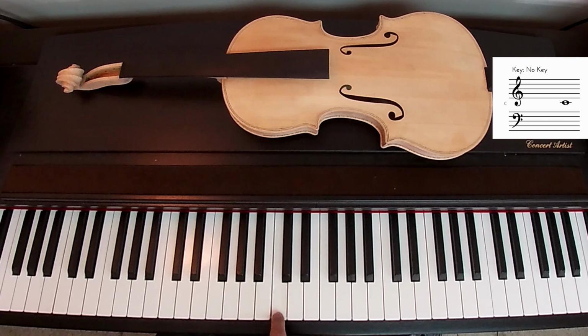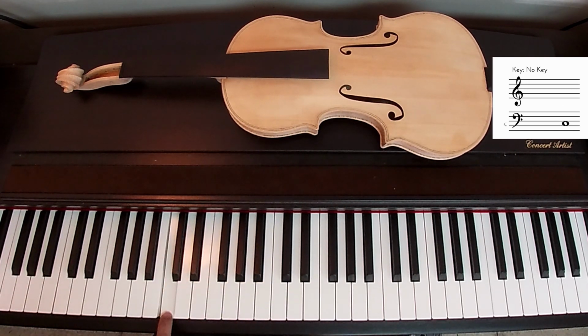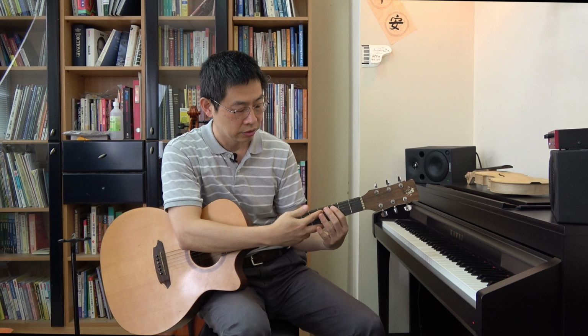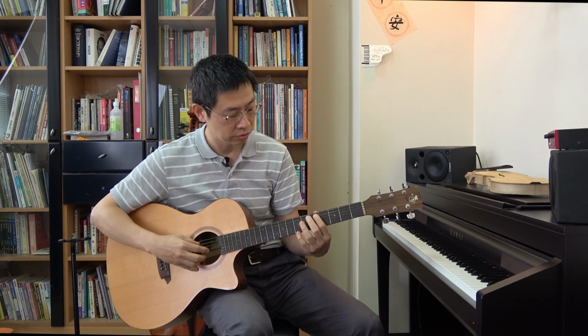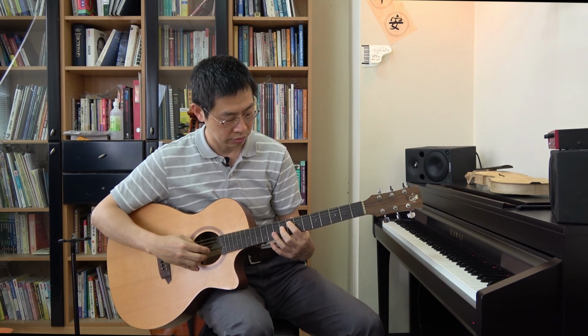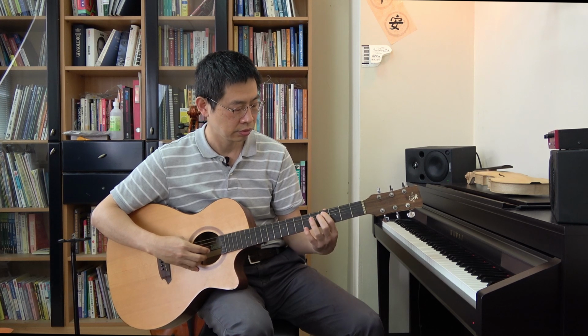Okay, you can go down. Okay. Guitar has a fret. So if you do this, this is a chromatic scale.